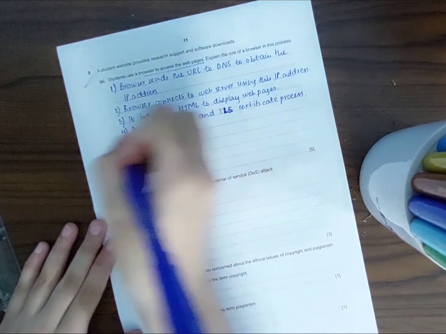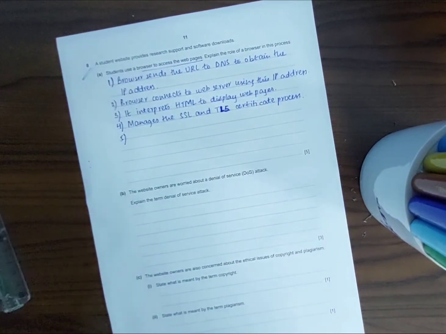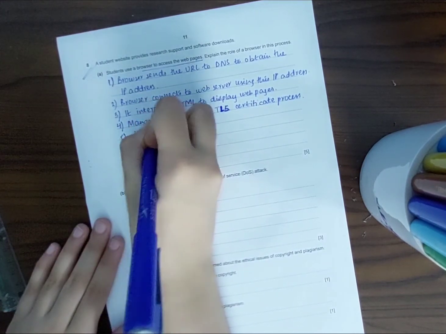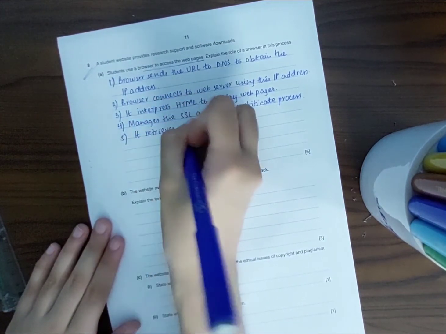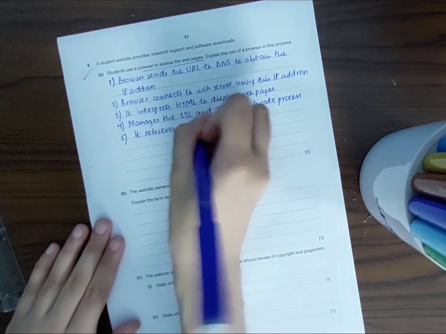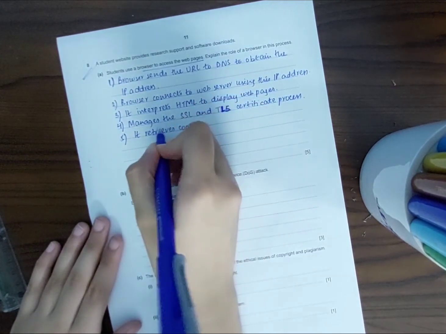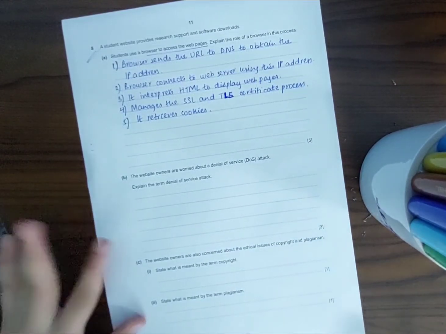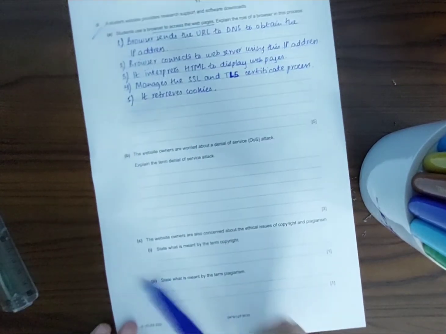And then for the fifth point, let me think, what does it do? It retrieves cookies. Yes, it does. It retrieves your cookies which are downloaded onto the computer when you visit any website. So it retrieves cookies. Any five valid points are credited in this case.